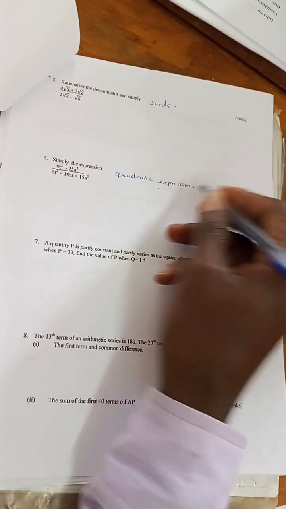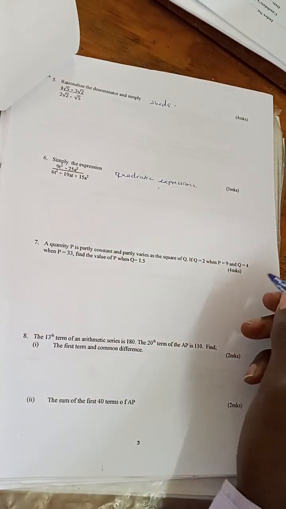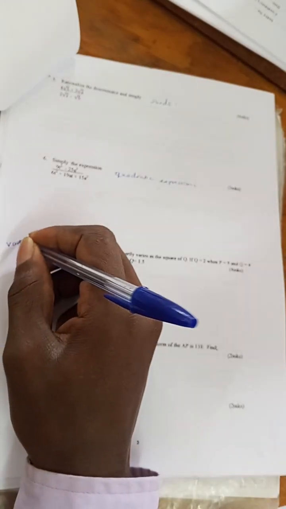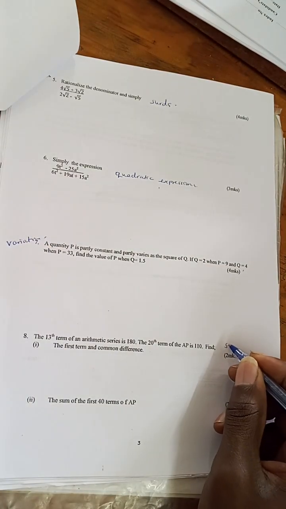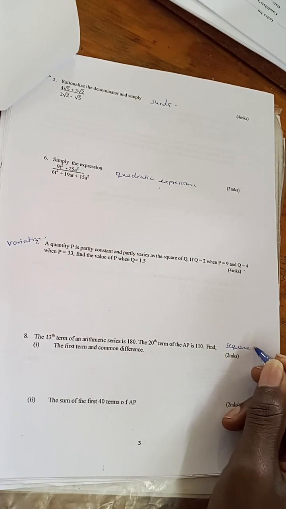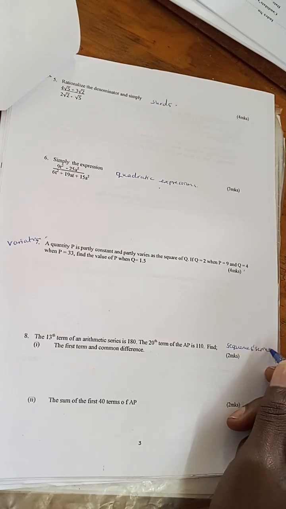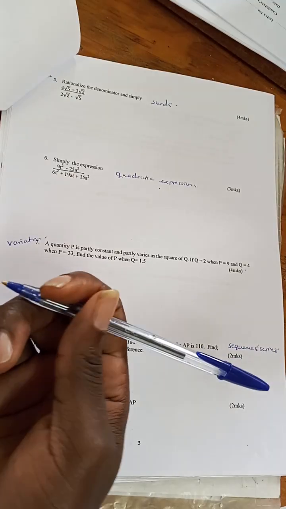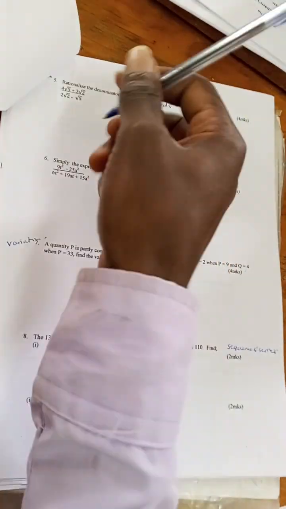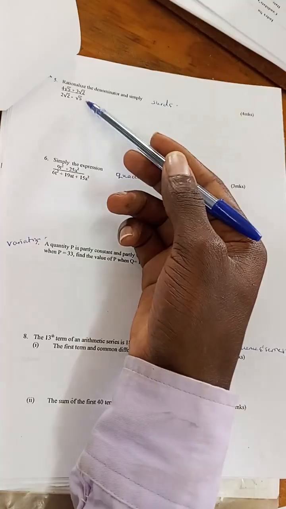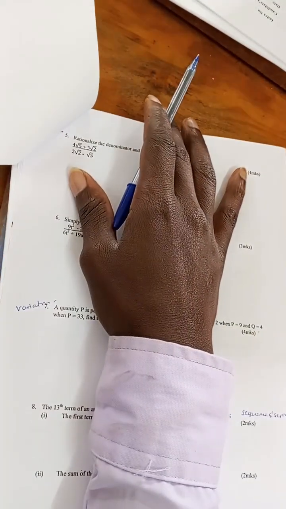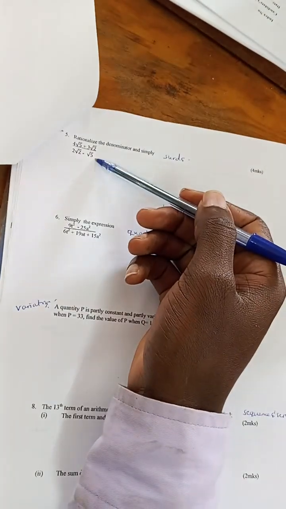That is quadratic expressions, and the third one is on variation, and then we have got sequence and series. Now, if you understand the topics, then it is easy for you to be able to go through them. Now, the first one here, they want us to rationalize the denominator.